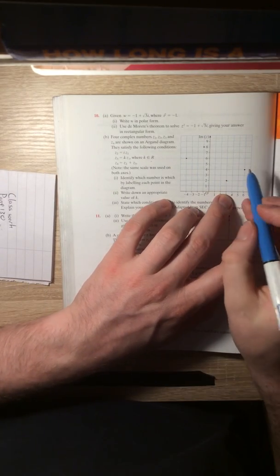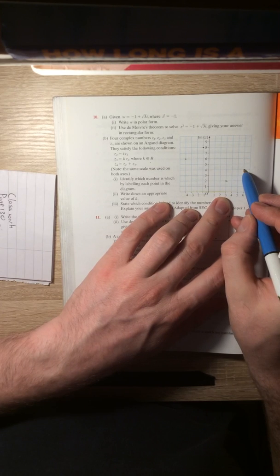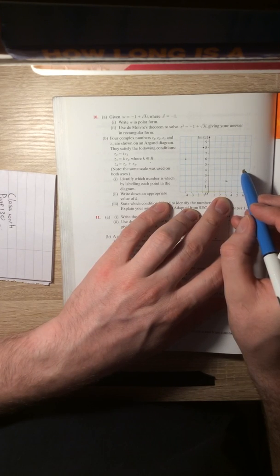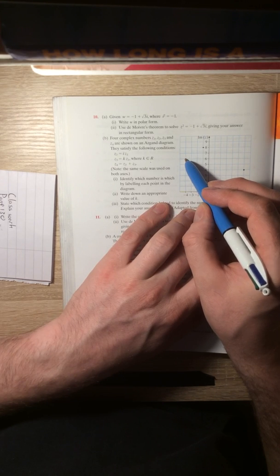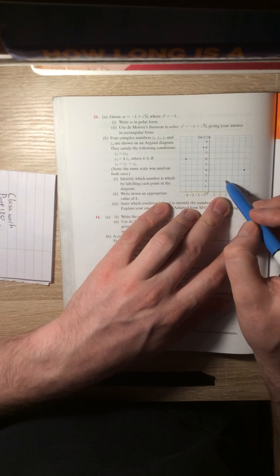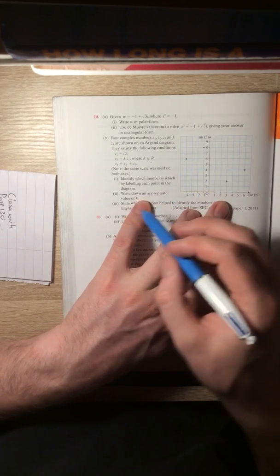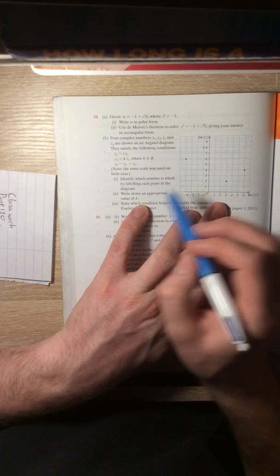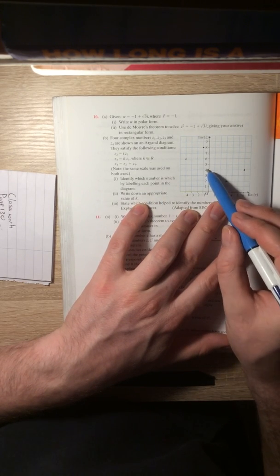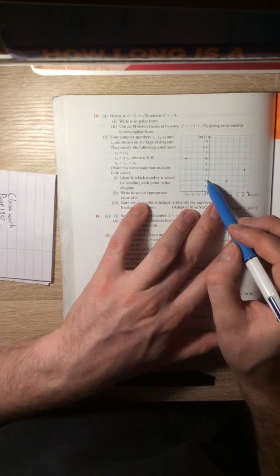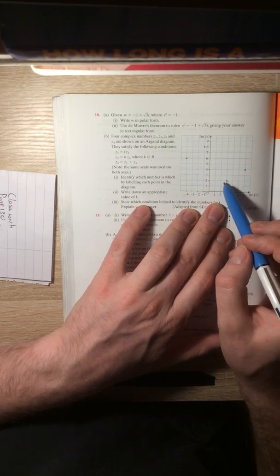So this one is z1, multiplied by i gives z2, and then multiplied by k it gives z3. So z3 is here, so k has to be smaller. When they ask for an approximate value of k, probably a half. To get from 6 to 3 on the imaginary axis, or from 4 to 2, you'd be multiplying by a half.